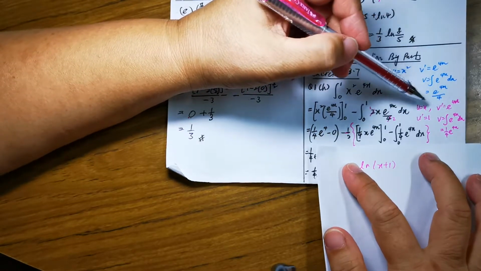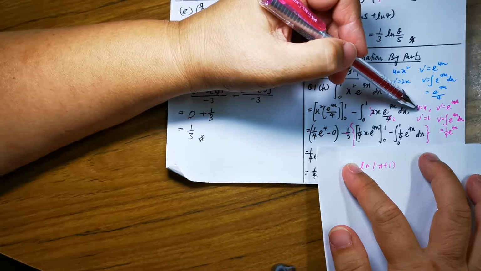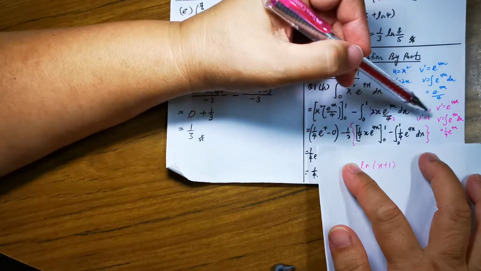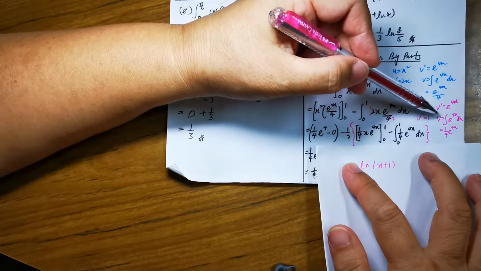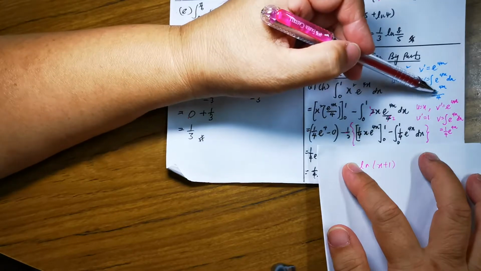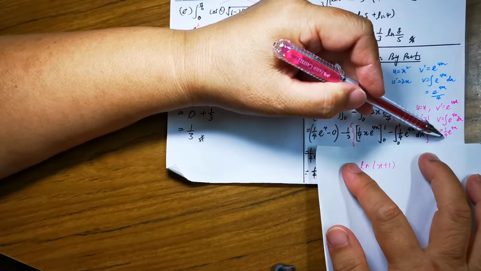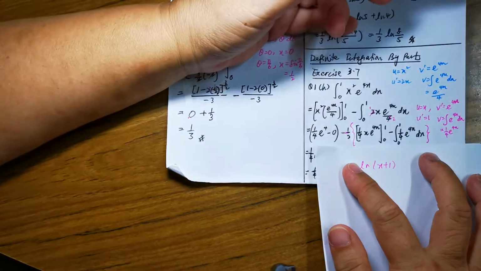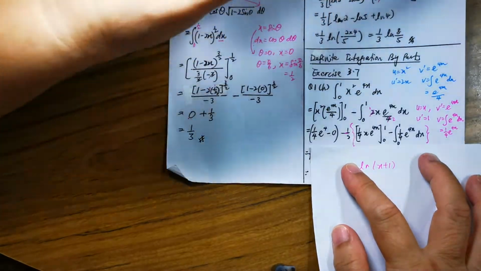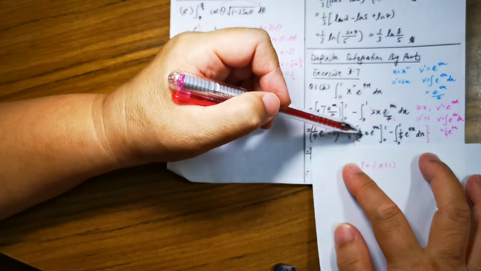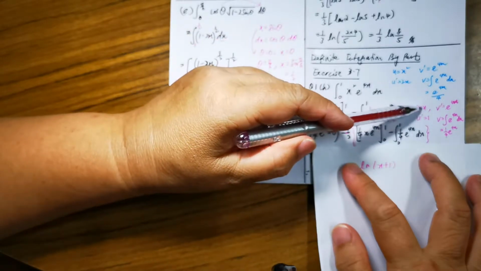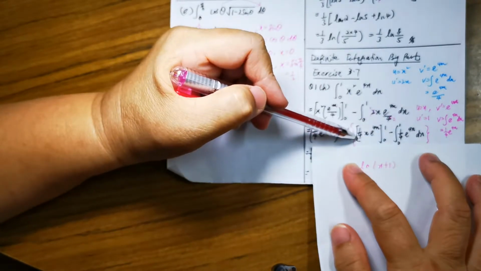Okay, now I choose u. My u is x, so v prime is e to the 4x. So differentiate, you get 1. Integrate, same as just now, you get e to the 4x over 4, or you write it as 1 over 4 e to the 4x. Okay, then sub into the integration by parts formula again, uv, so like this.